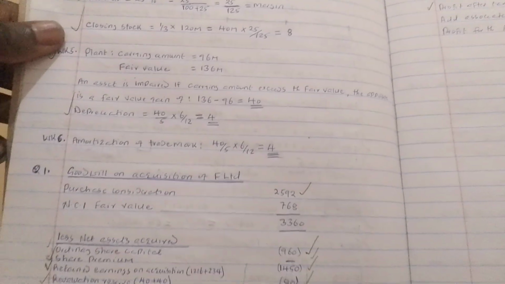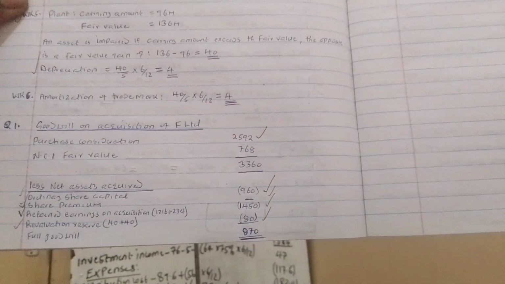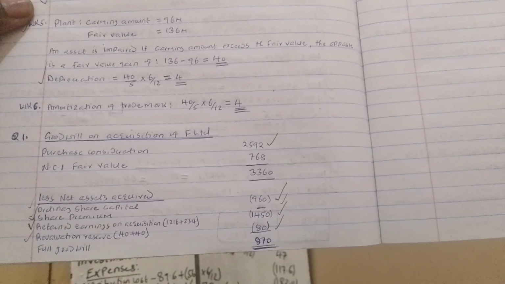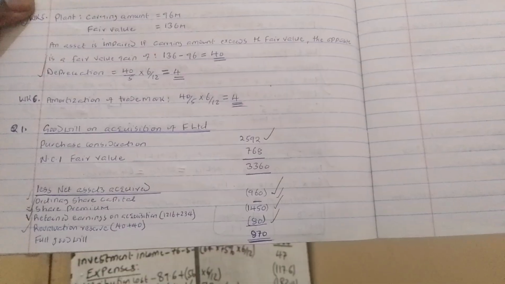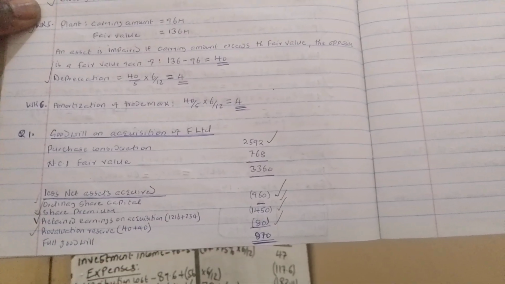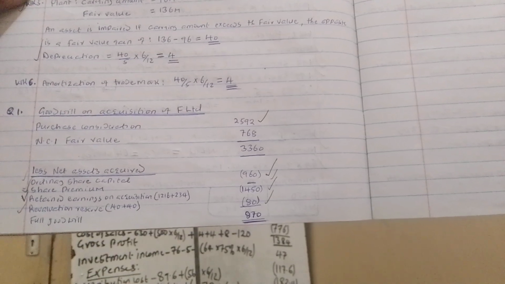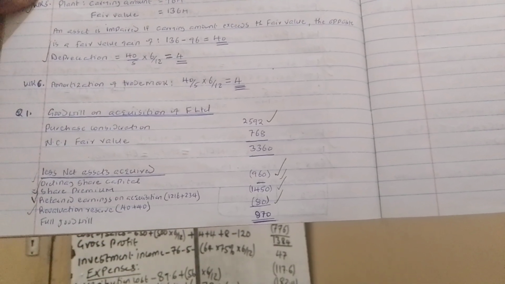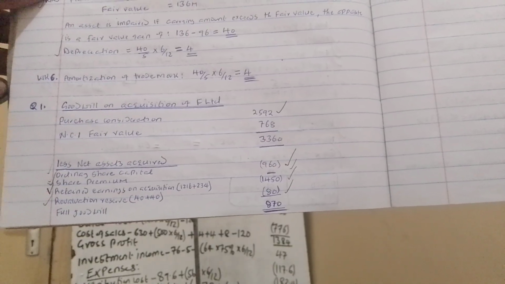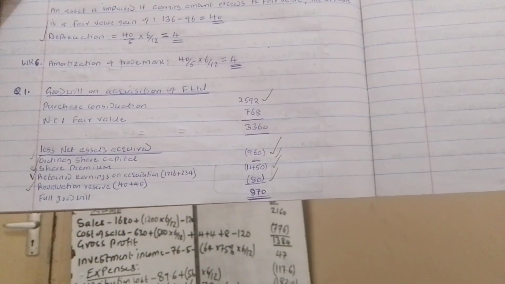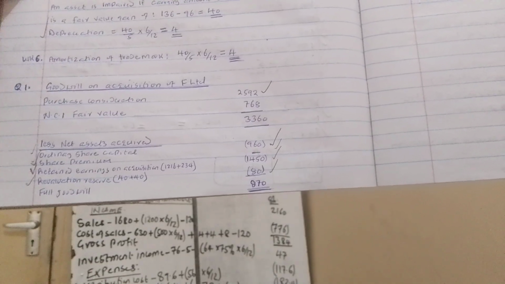So your goodwill account, the answer should be 870. The goodwill on acquisition of F Limited, because question number 1, that is what they required. So you take the purchase consideration, which was paid by the parent, 2592, plus NCI fair value, 768. You get that 360, minus net assets acquired. Ordinary share capital, 960 is given.